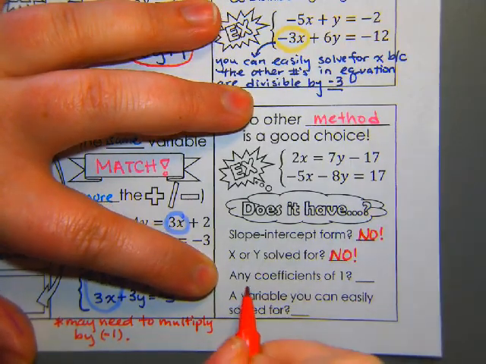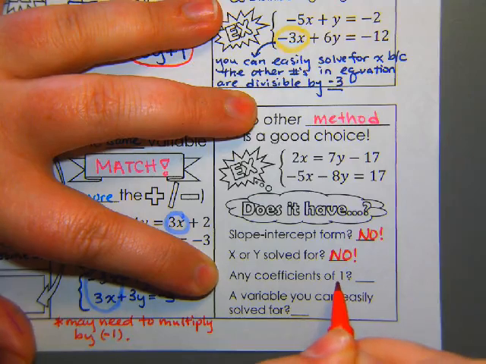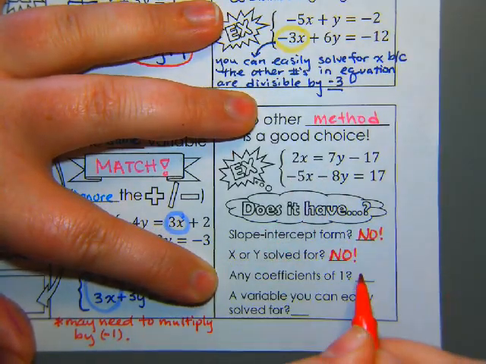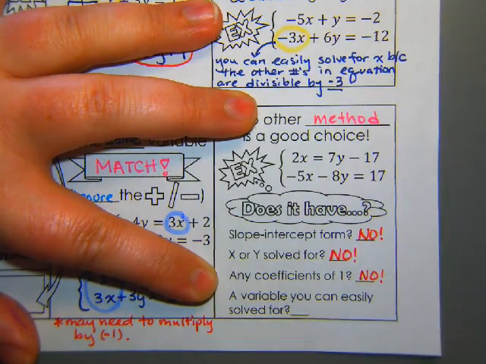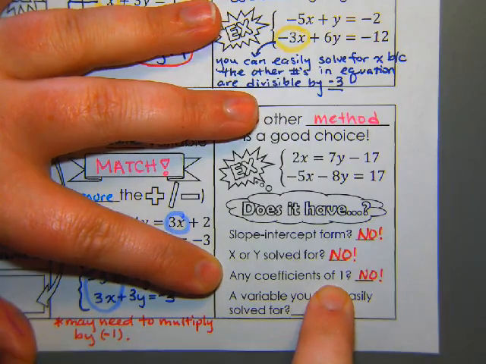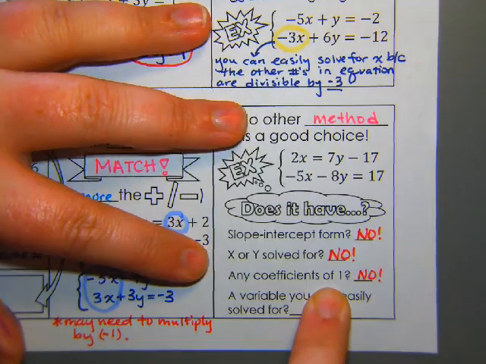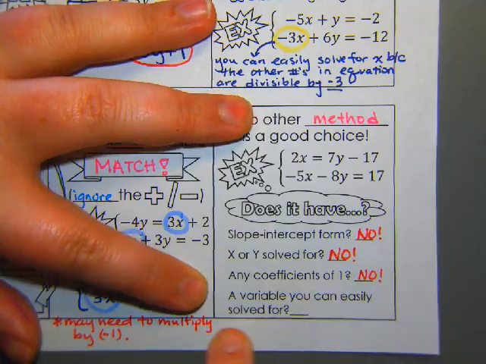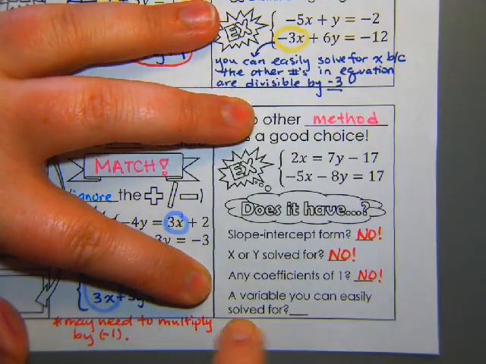Are any of the coefficients 1? Well, if we look up here, we have 2, 7, -5, -8. No. Remember, the reason I'm looking for coefficients of 1 is because that's the easiest way to solve for a variable, is if its coefficient is 1. So again, that could get me to substitution or graphing. And then lastly, can a variable be easily solved for?